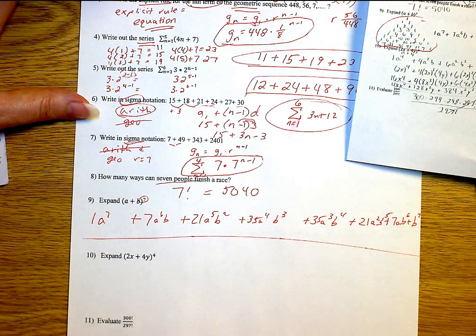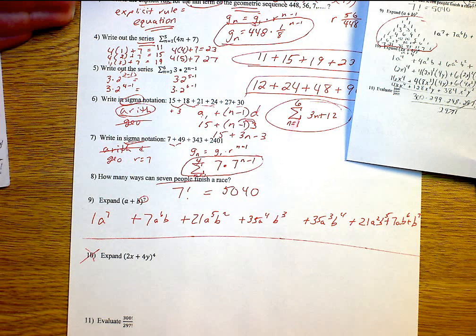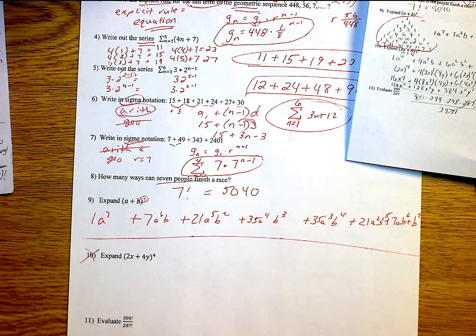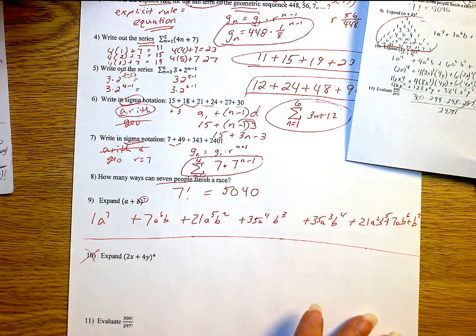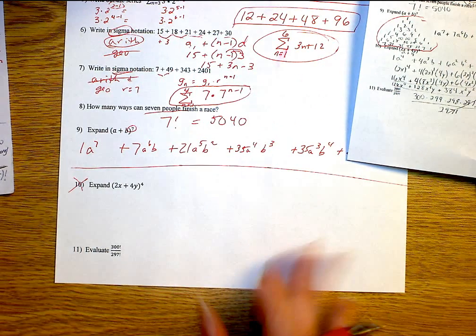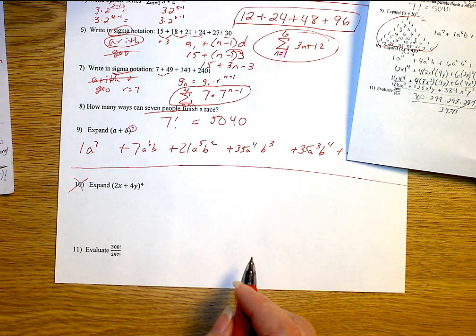Questions? I will tell you on tomorrow's test, for sake of time, I did take off number 10 just because I think a lot of you know how to do it. It's just the fact that it takes time, and I want to make sure you guys have enough time to finish the test. I will tell you if it's on your exam next week, but I don't think it is. Next week we're just reviewing for your exam.